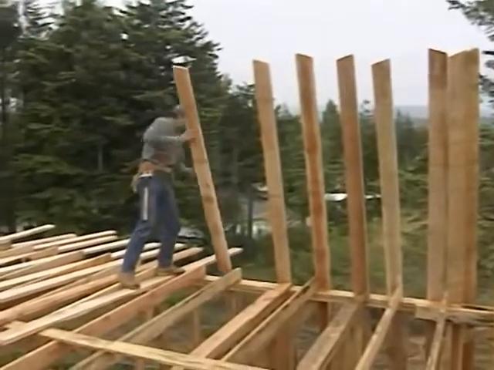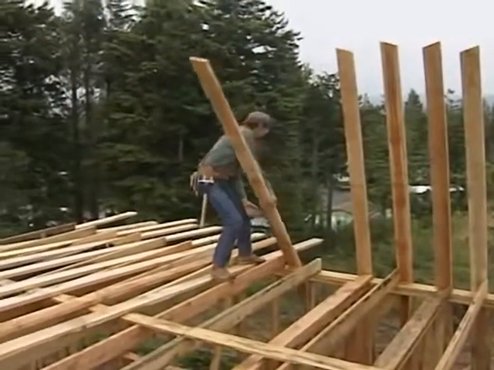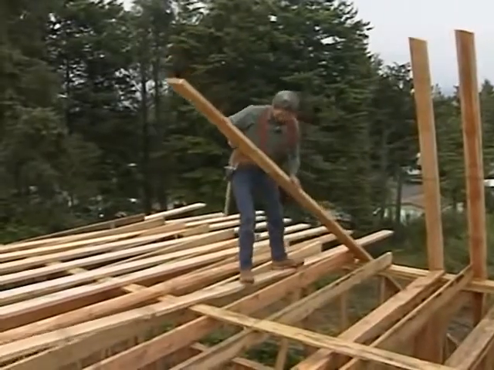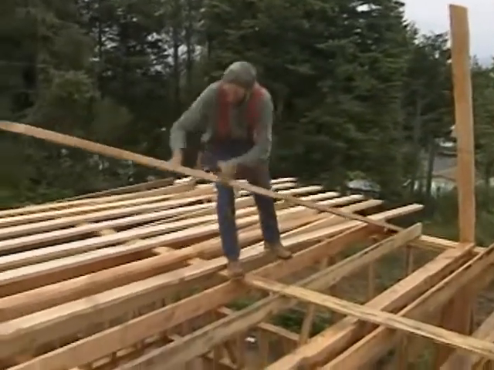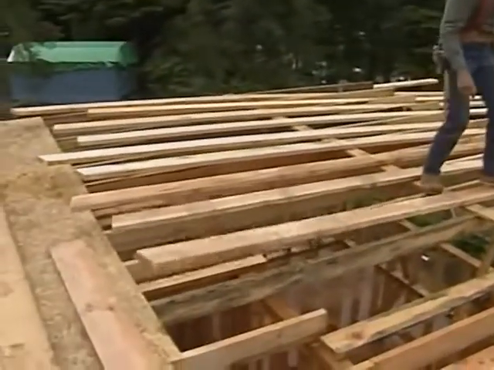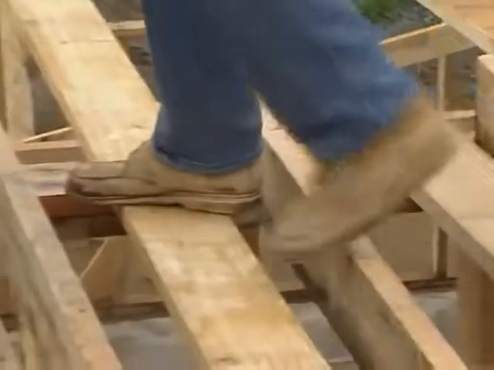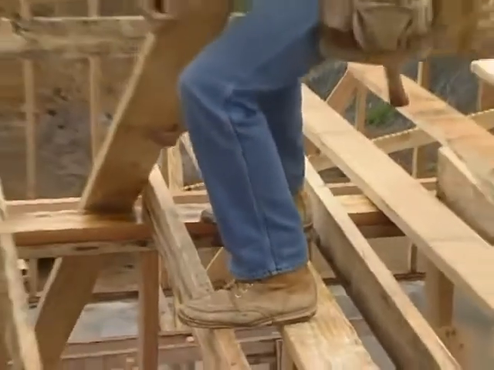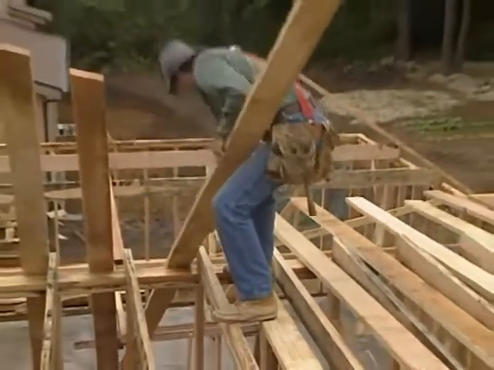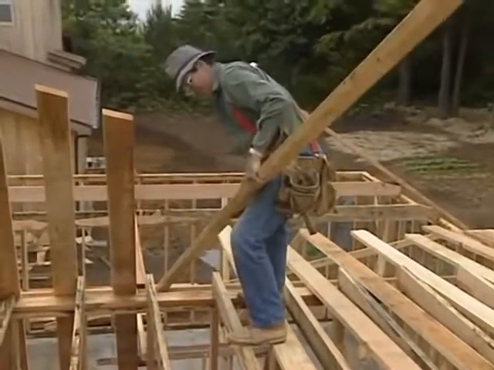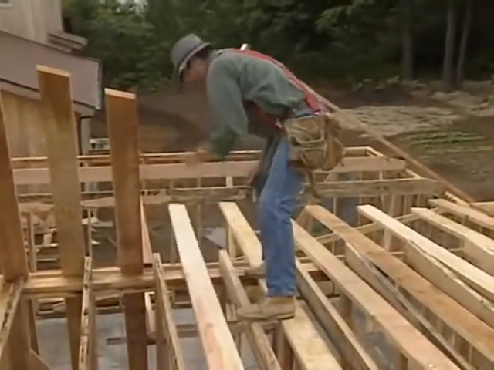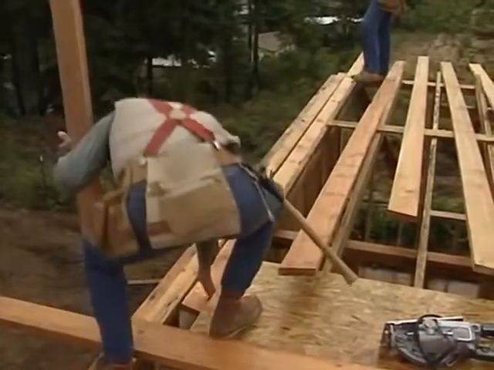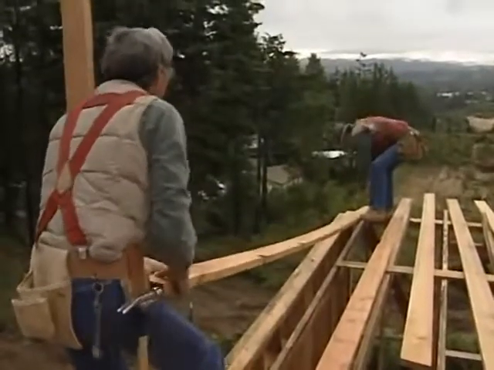Now we're hauling up the rafters. So we don't bury the ridge, we only pull each rafter part way. Now it's important to watch your step. Make sure you have solid footing. Now the roof can start taking shape.